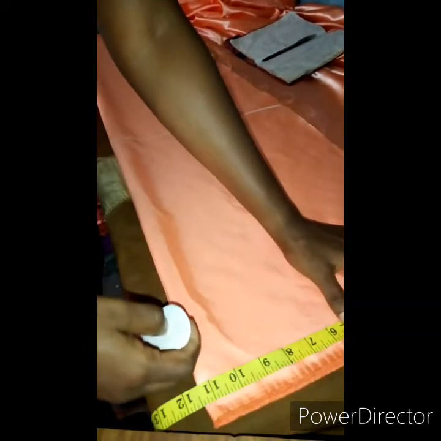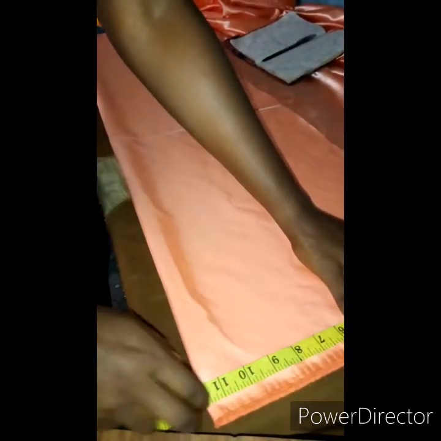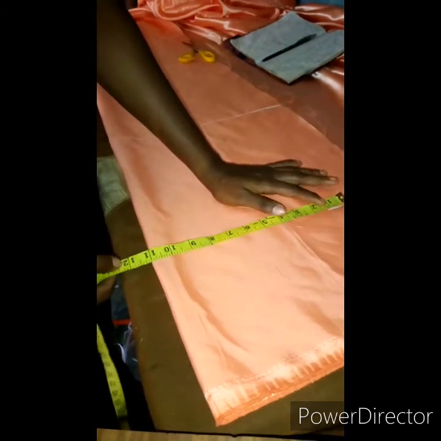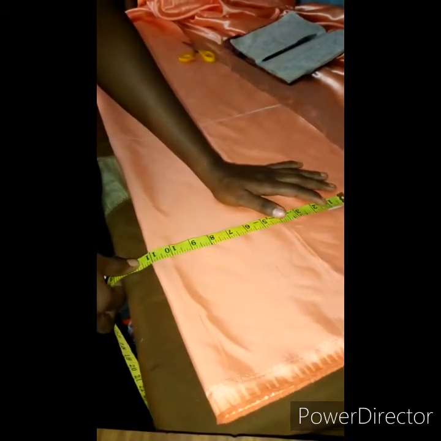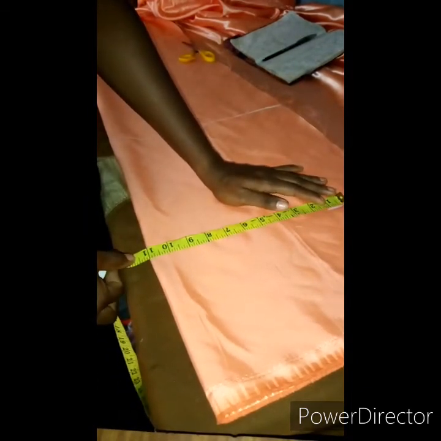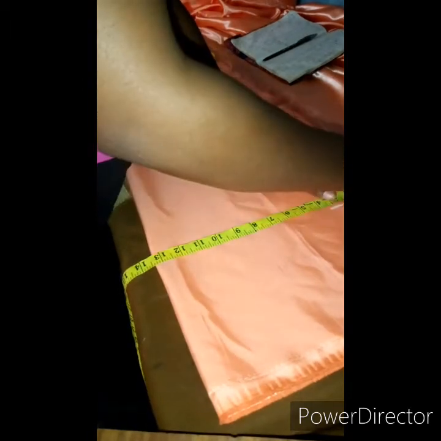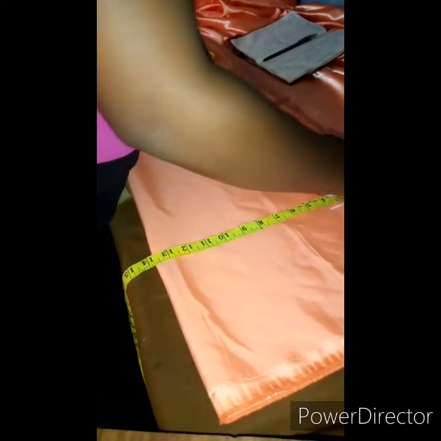And after that, I'll go down by 7 inches, which is a standard for distance between your waist and your hip line. So that 7 inches represents my hip line. On that, I'm going to be taking my hip measurement, which is 44 inches, divided by 4. That'll give me 11 inches, and I'm adding 2.5 inches for seam allowance. After that, I'm going to be connecting the two lines together, that's my hip line and my waistline.